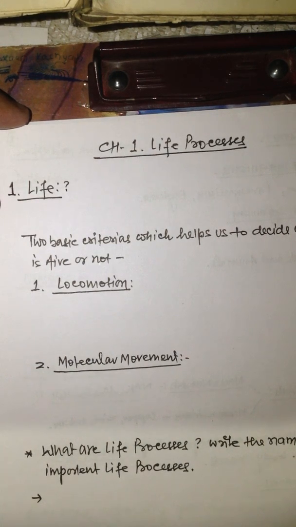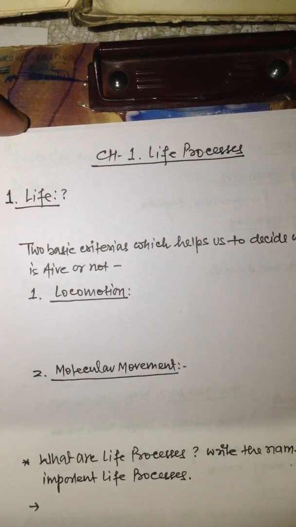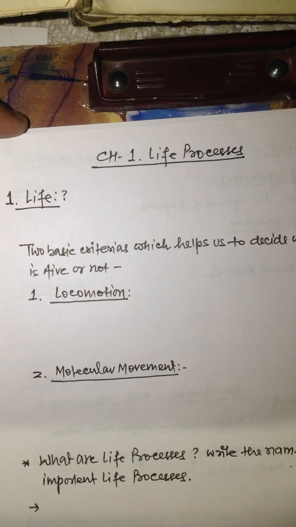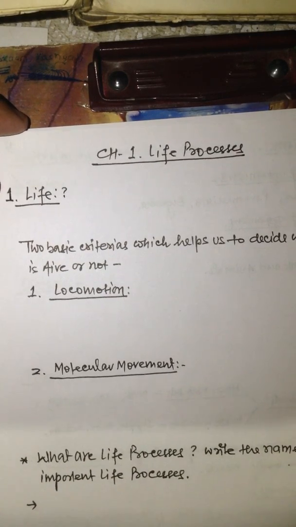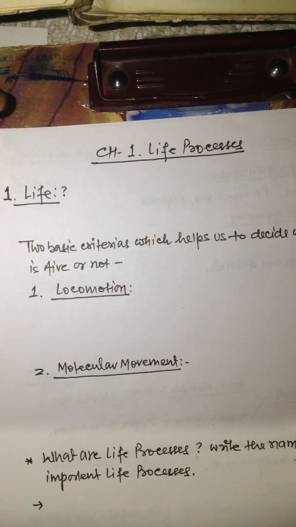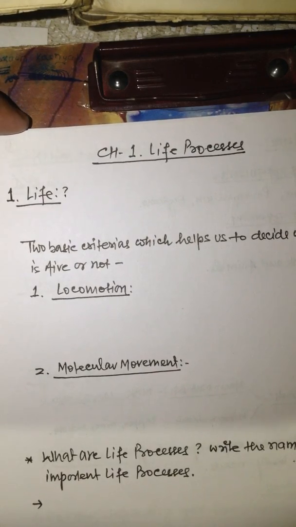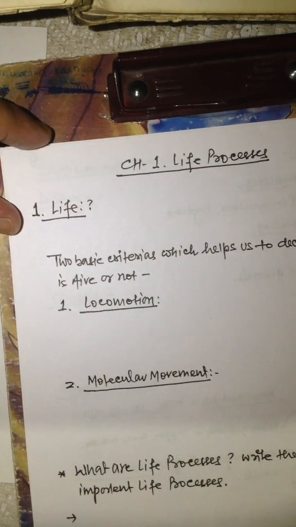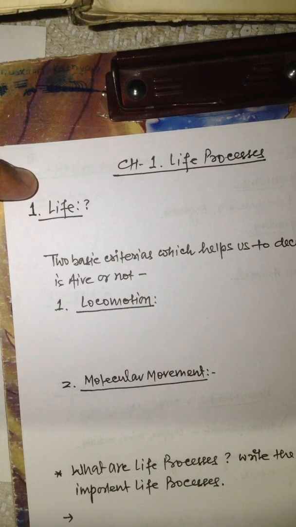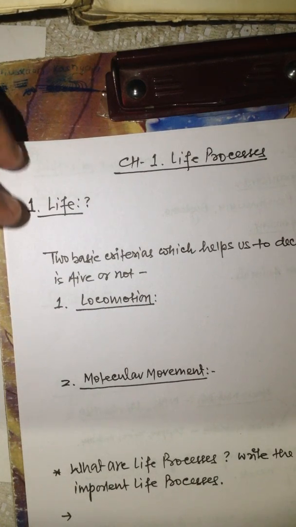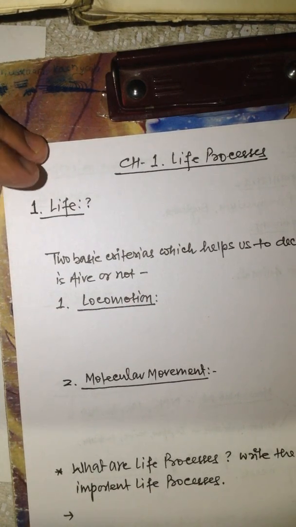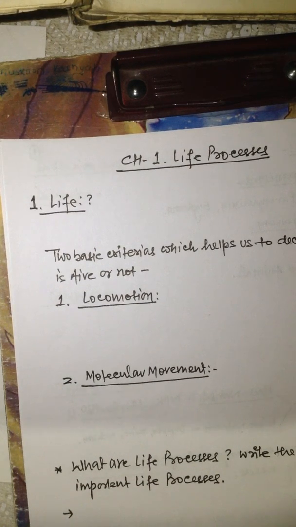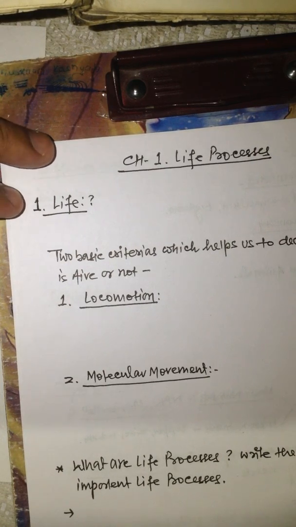Hello dear students, today we are starting a biology topic. This is named life processes. As you know very well, life is related to living things. The basic things which differentiate living from non-living things are the requirement of food, growth, body structure, excretion, respiration and reproduction, etc.